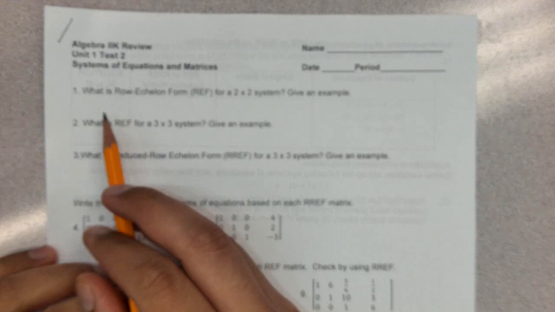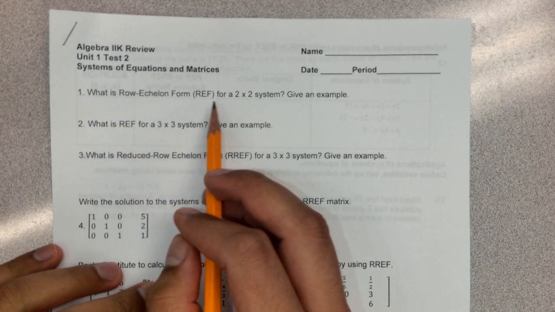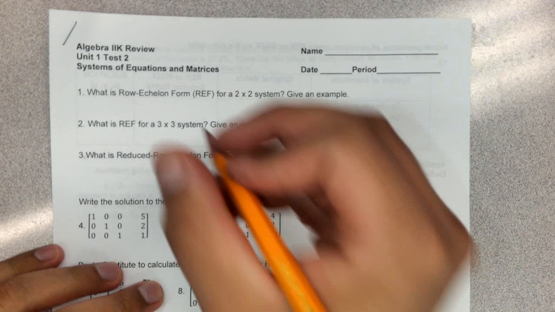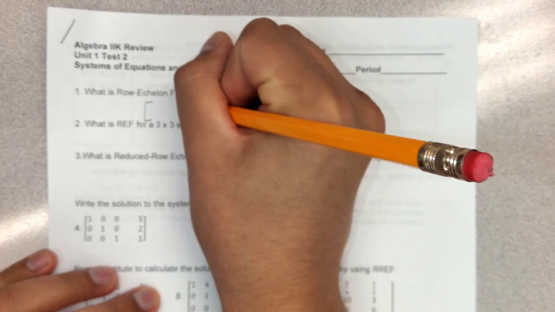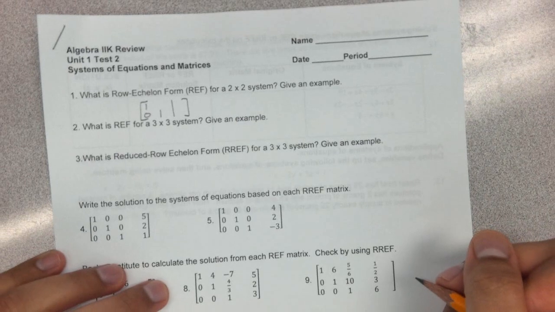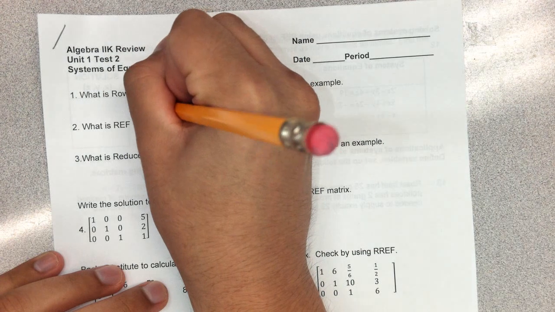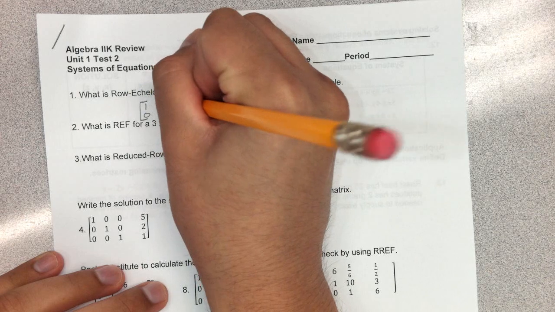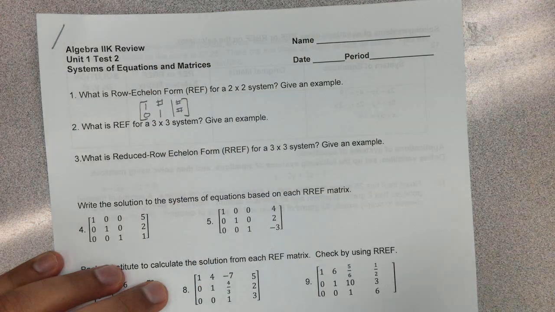For number 1, what is row echelon form for a 2 by 2 system? Give an example. With row echelon form, you want to have that diagonal line of 1s. So I'm going to make my diagonal of 1s. Everything below should be a 0. And then the rest of these numbers could be whatever you want them to be.